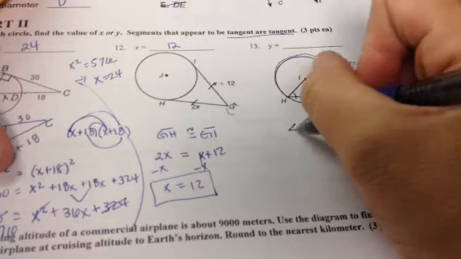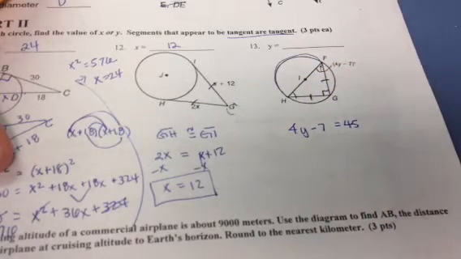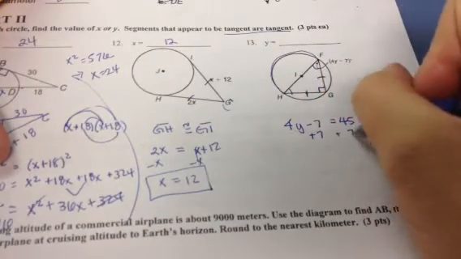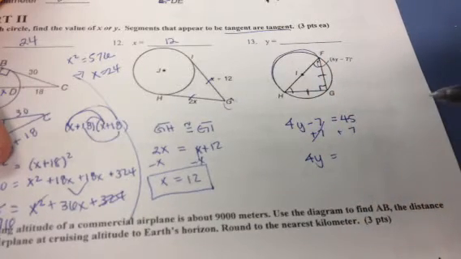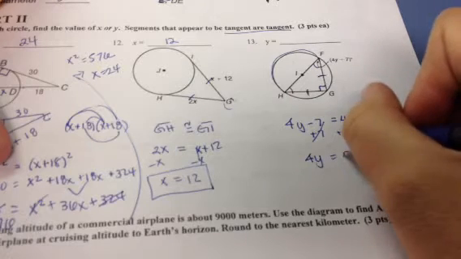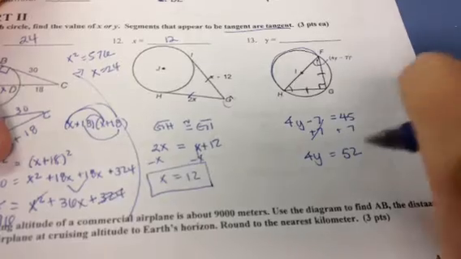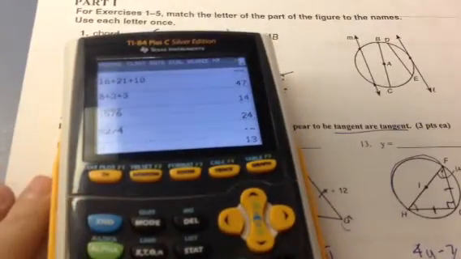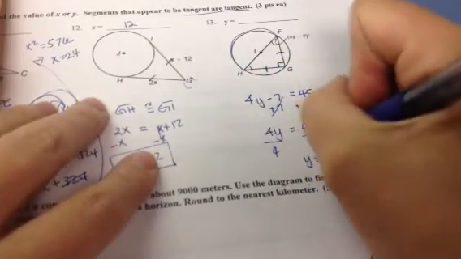So I know that the expression 4y minus 7 has to be equal to 45. And now we can just solve by adding 7 to both sides. So 4y is equal to 45 plus 7, which is what, 52? Is that right? I'm not so good at doing math in my head. Then we would divide 52 by 4. So 52 divided by 4 is 13. So divide both sides by 4, y equals 13.